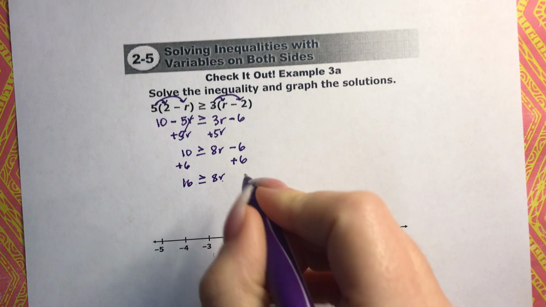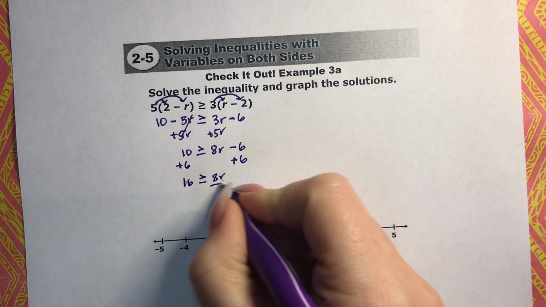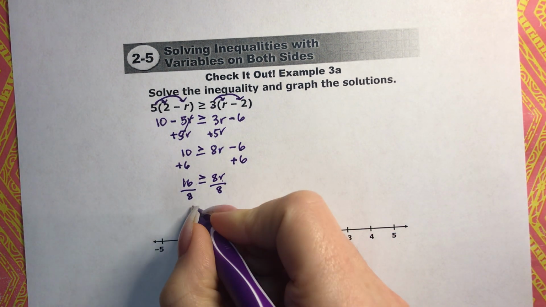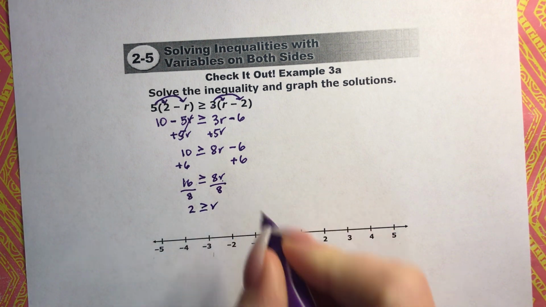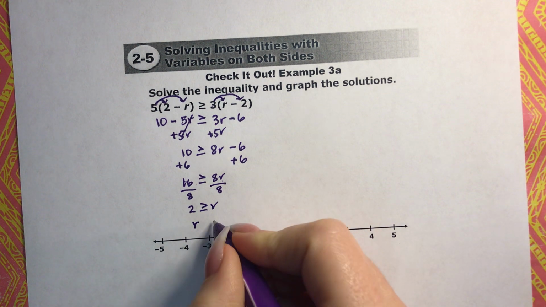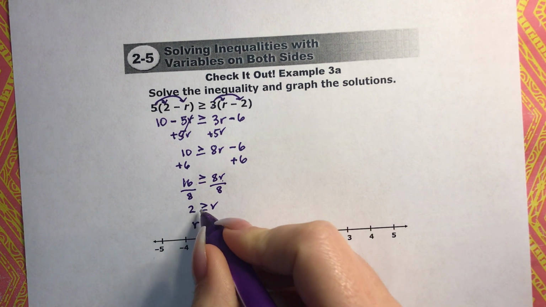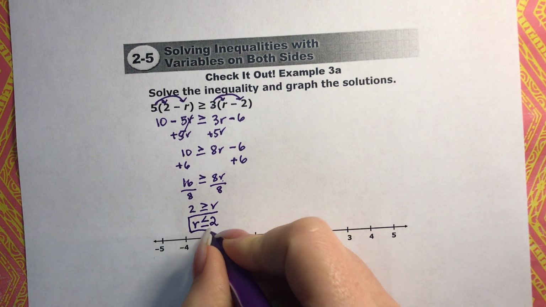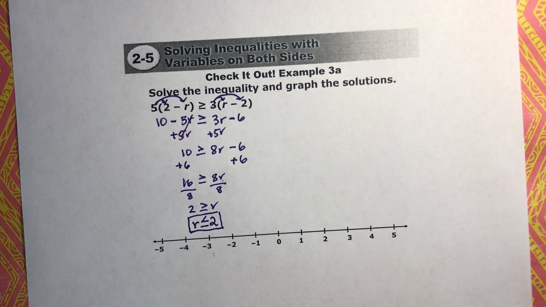And then we're trying to figure out r, so we have to do the inverse operation of multiplication, which would be division, to both sides. 16 divided by 8 is 2. And then the last thing, we just have to swap the sides so the variable's on the left side. And the alligator's eating the 2, so it needs to eat the 2 again, and there's our answer. r is less than or equal to positive 2.